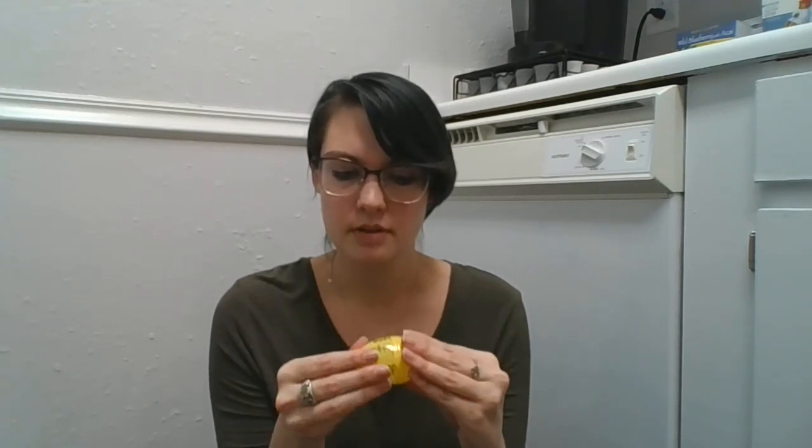Hop becomes hope. The E is making the O say its name. Cod becomes code. Rip becomes ripe. Mat becomes mate. And strip becomes stripe. So if you have permission from your grown-ups, that's something that you can make together, and you can show them how the silent E changes the rule.